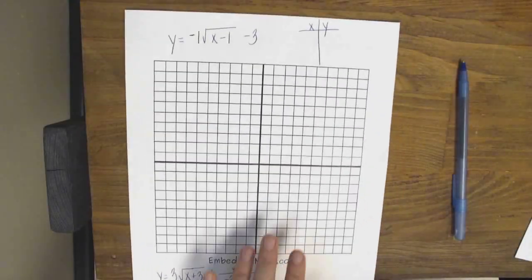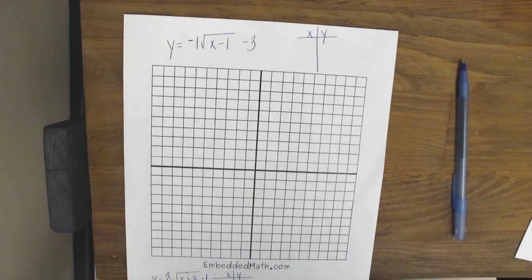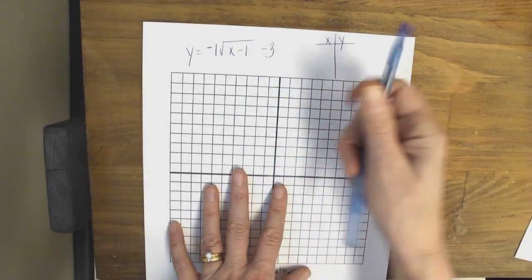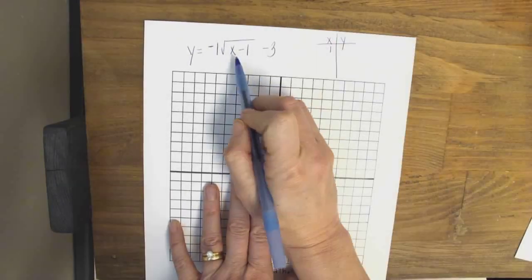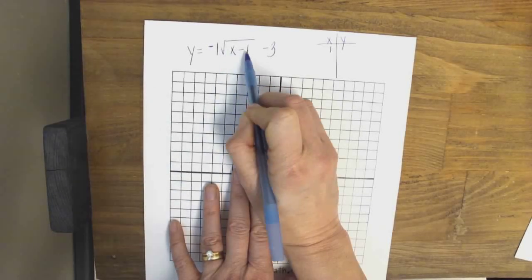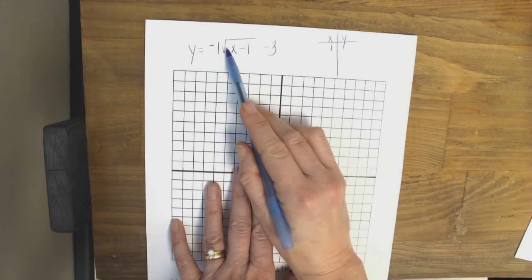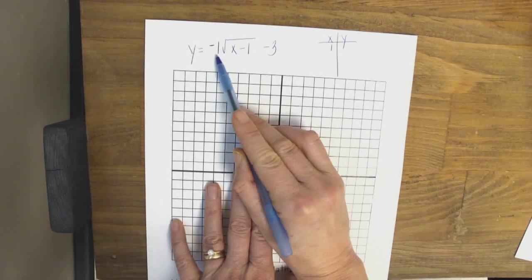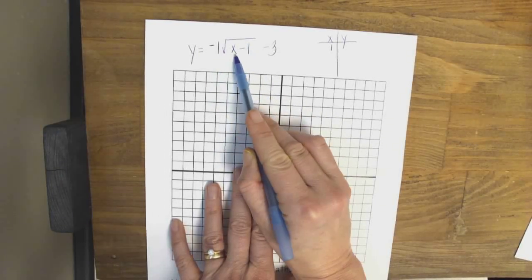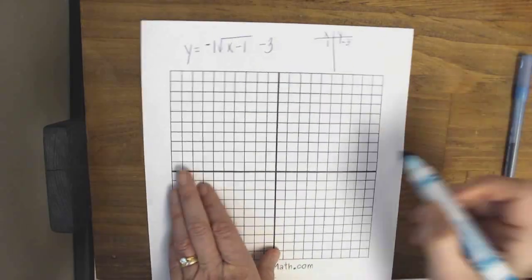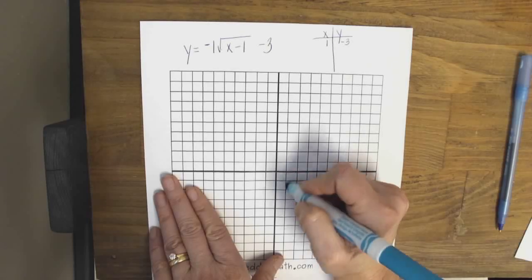Okay, let's try another one. And again, let's decide what x values to plug in. I'm going to plug in a 1 to start, because that's what would make the radicand here 0. 1 minus 1 is 0. Square root of 0 is 0. 0 times -1 is 0. 0 minus 3, -3. So I know this graph is going to start at 1, -3.